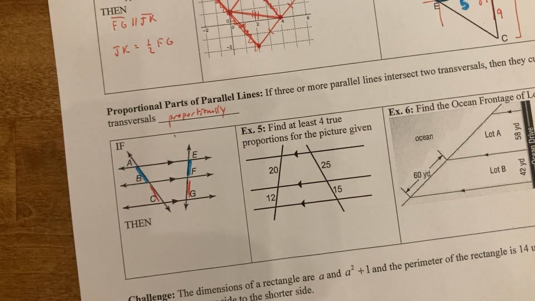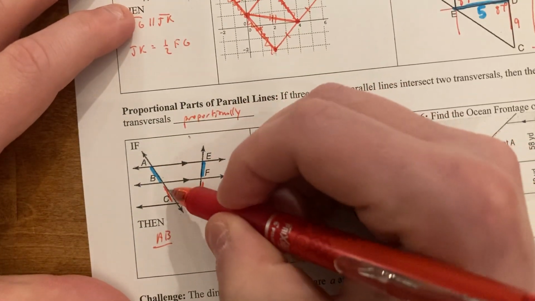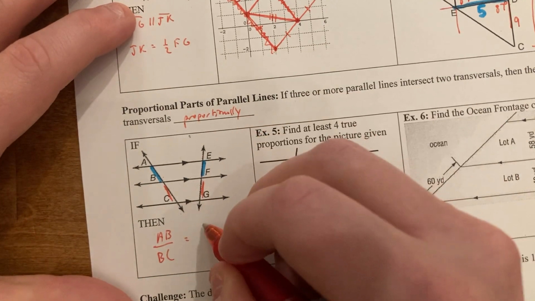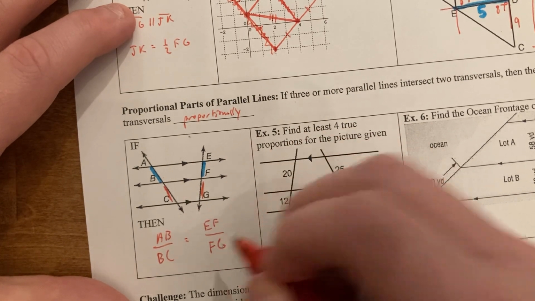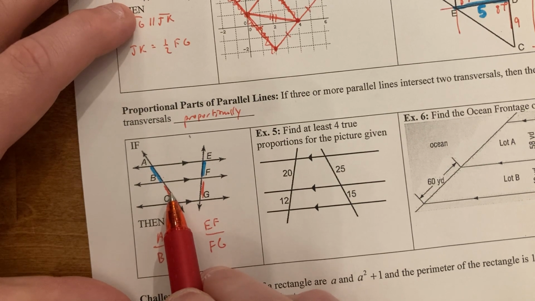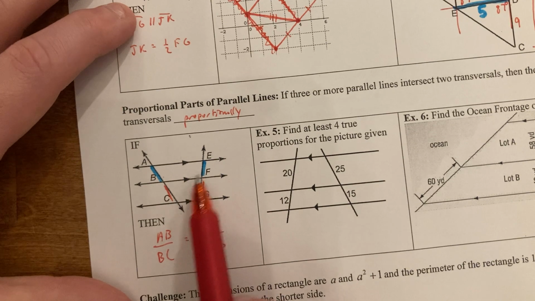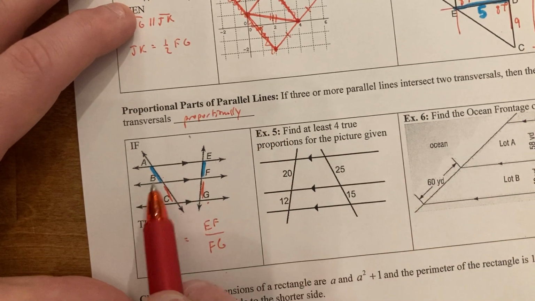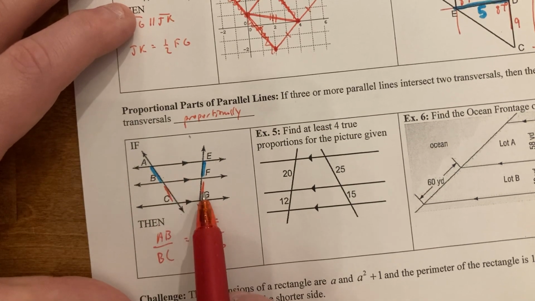So we can write all kinds of proportions. We could say AB is to BC as EF is to FG, like that. The blue is to red on the left as the blue is to red on the right. You could also go blue is to blue as red is to red. What you can't do is cross. You can't go like this is to that. Those aren't related at all.